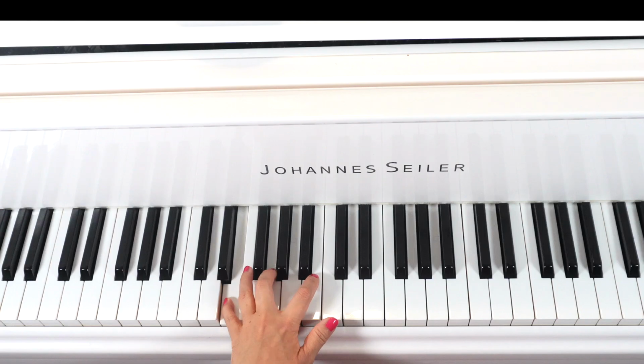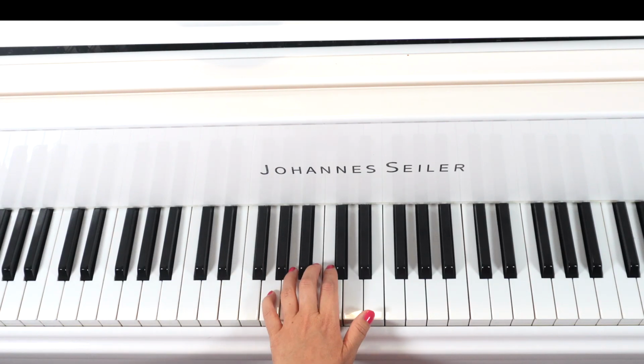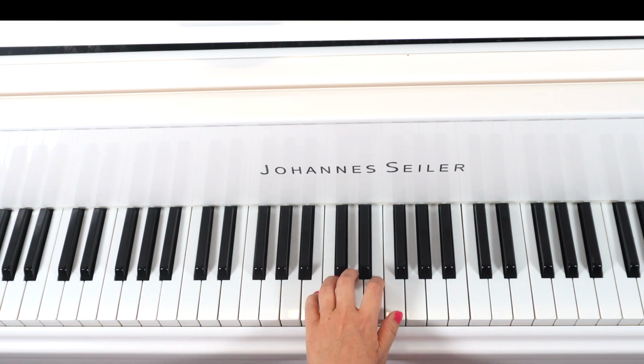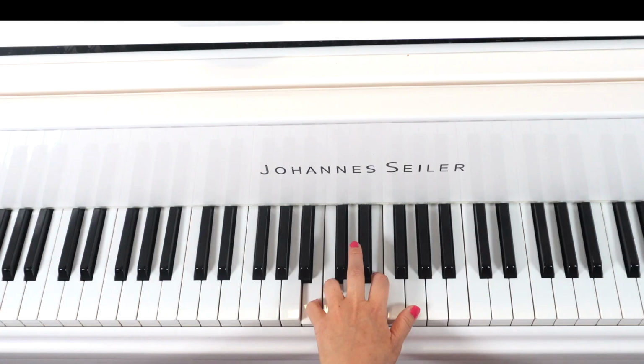So E, G, B, C. That's first inversion. Second inversion, you move that E up there, and G is on the bottom. So G, B, C, E. Okay, and third inversion, you move this G an octave up, so B is on the bottom. So B, C, E, G.